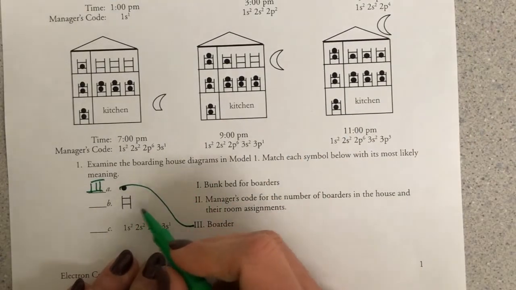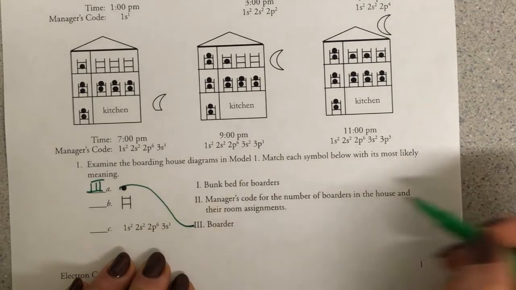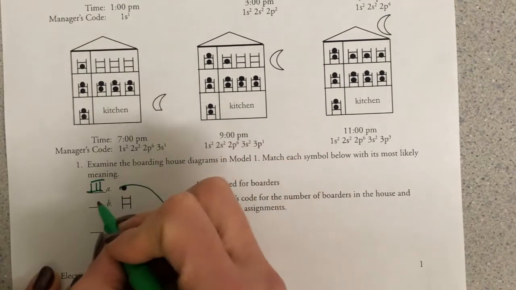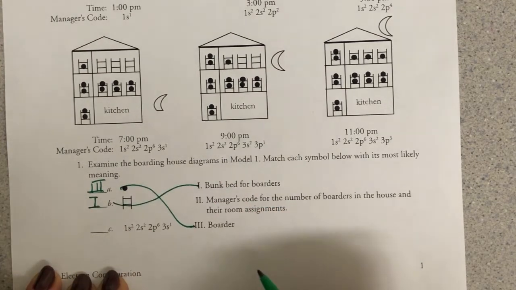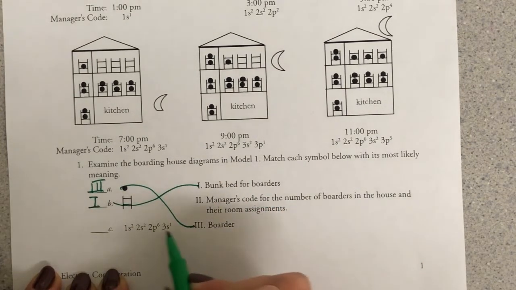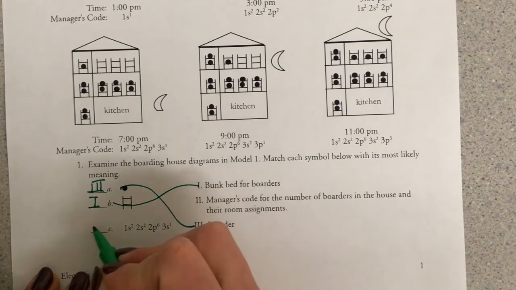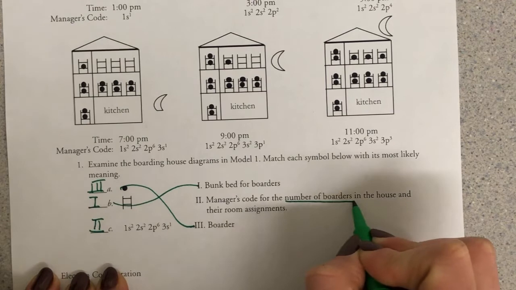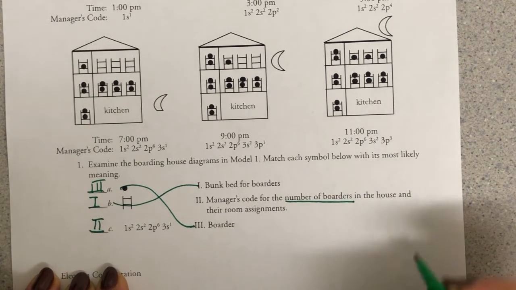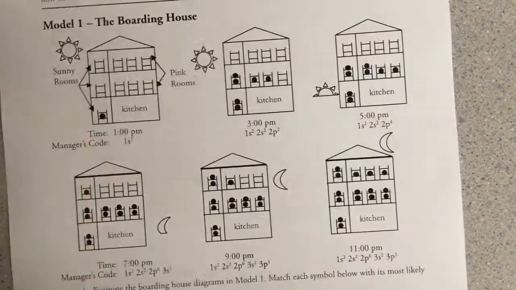Okay, the little ladder thing, those are supposed to be bunk beds. So that's where they sleep. In other words, it goes up there. And last, the letters and the numbers and the superscripts, this is the manager's code. That is the code for the number of boarders in the house and the room assignments. So the number of boarders and the room assignment. Okay, all right, I'm gonna go to the next page here.